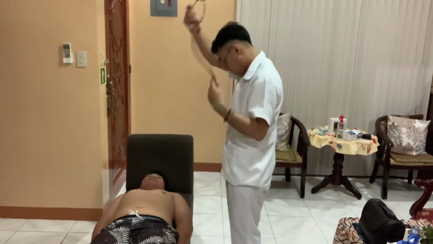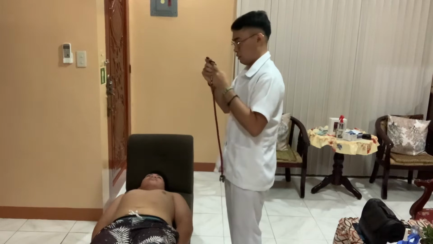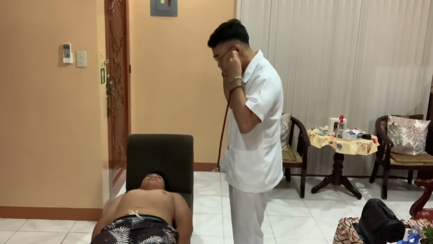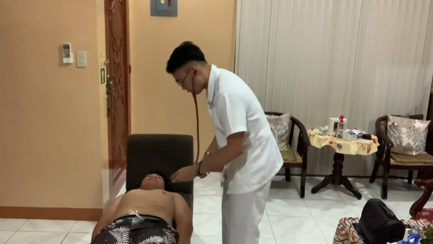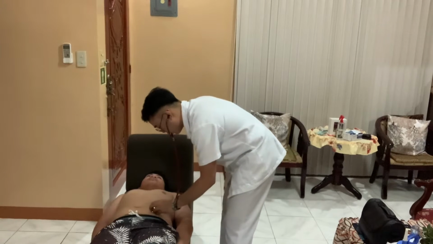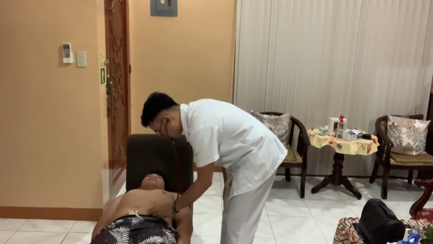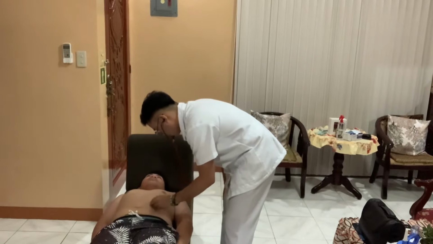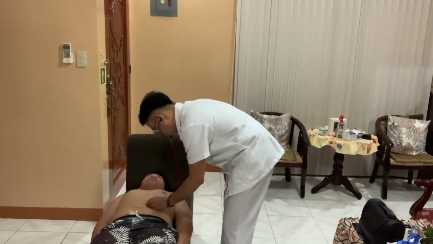So first is we're going to auscultate the right lower quadrant of the patient. Right upper quadrant.